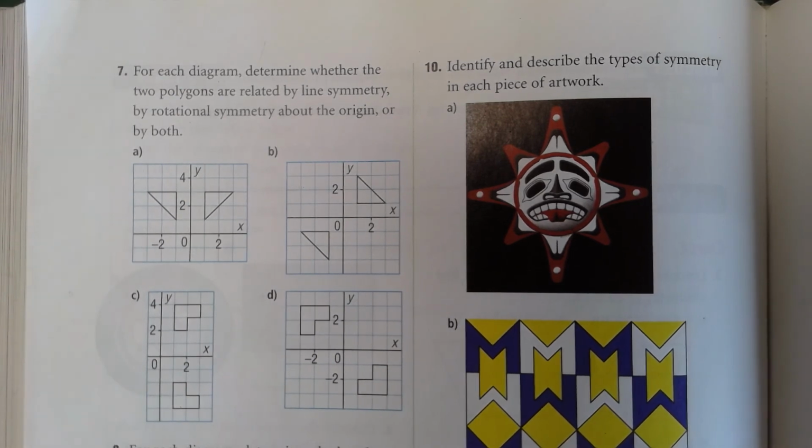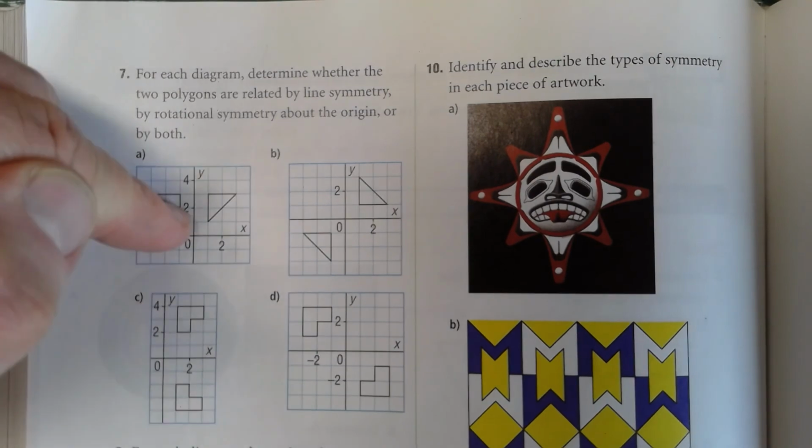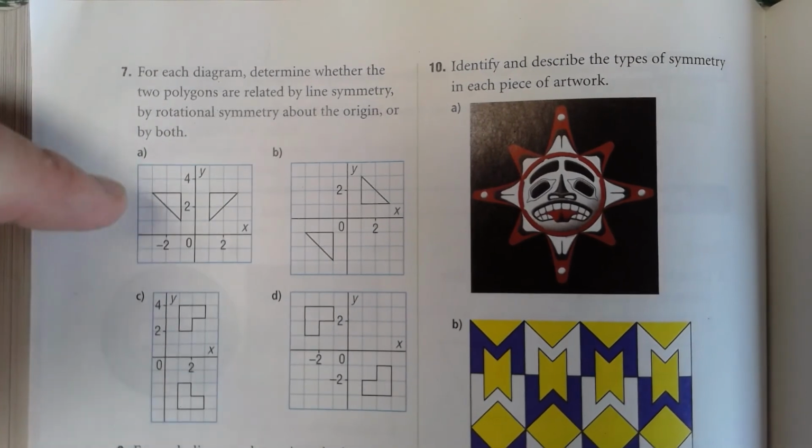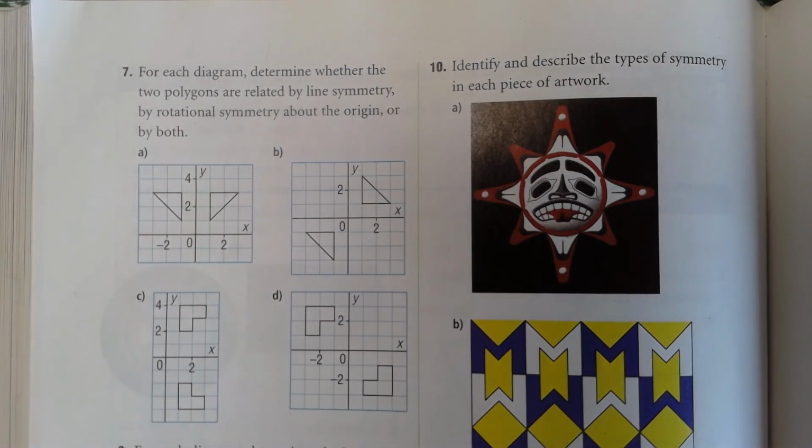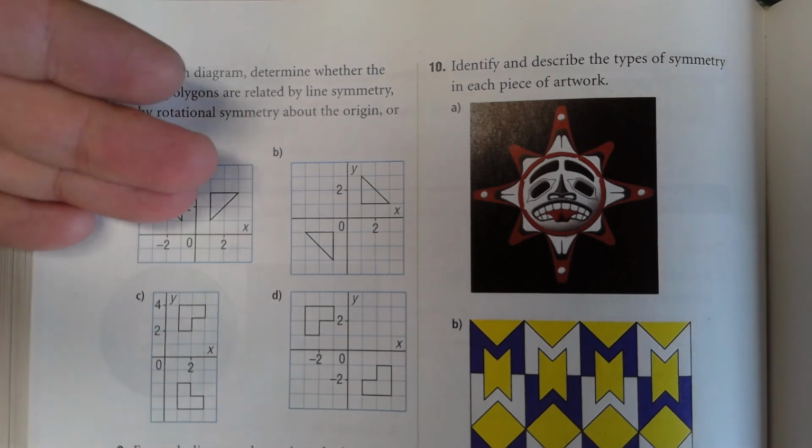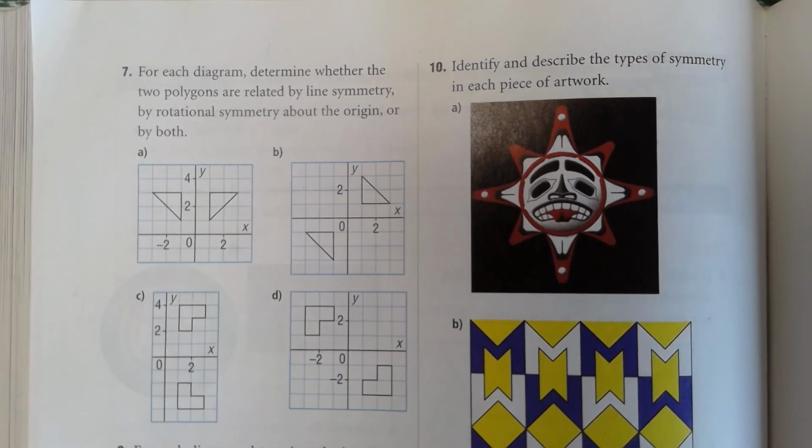Hint, hint, hint. We've got rotational symmetry and line symmetry for 7a. That one's already done, so just identify what's going on in each one. Is it rotational? Is it line? Is it both? I don't think any of them are neither. They both have at least one, and some have two.